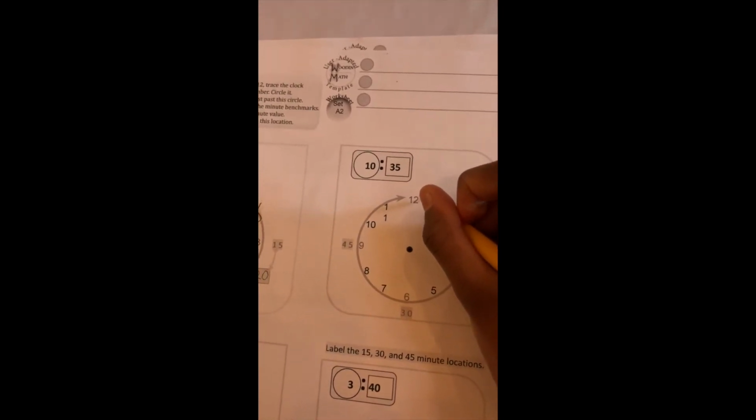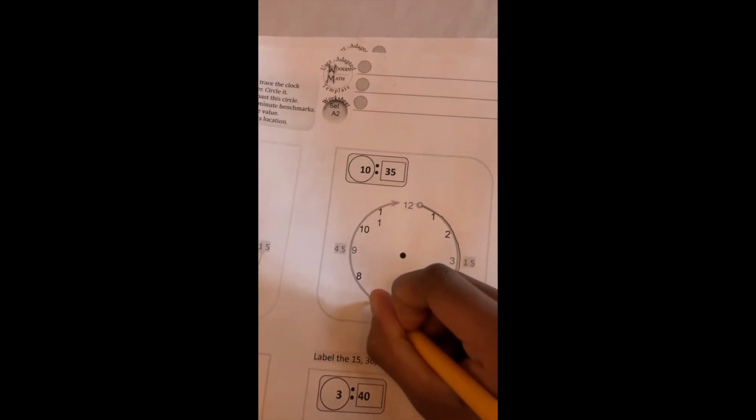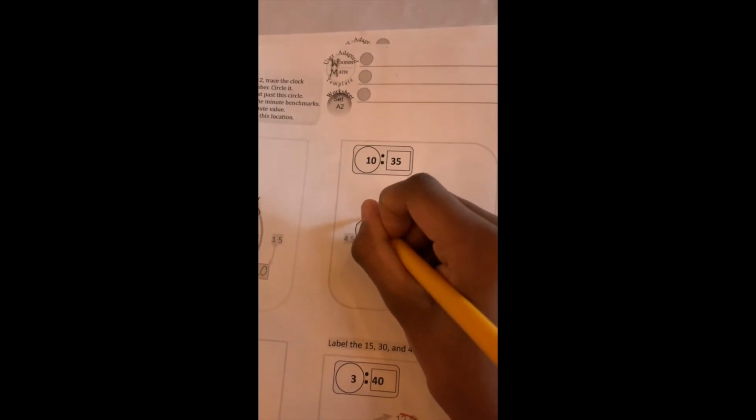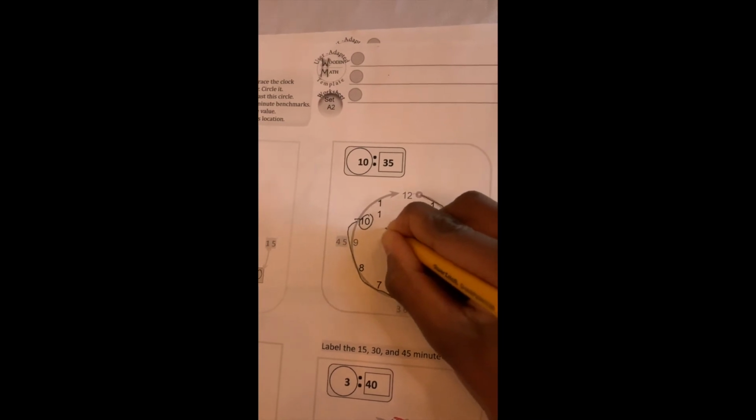So now we've got 10:35. So hour first, so find 10. Yep, keep going all the way around. You got the 10, circle that thing. Okay, it's 10 hours, so draw your hour hand to the 10. That's the one with your, like your fist, you know what I mean? No minutes.